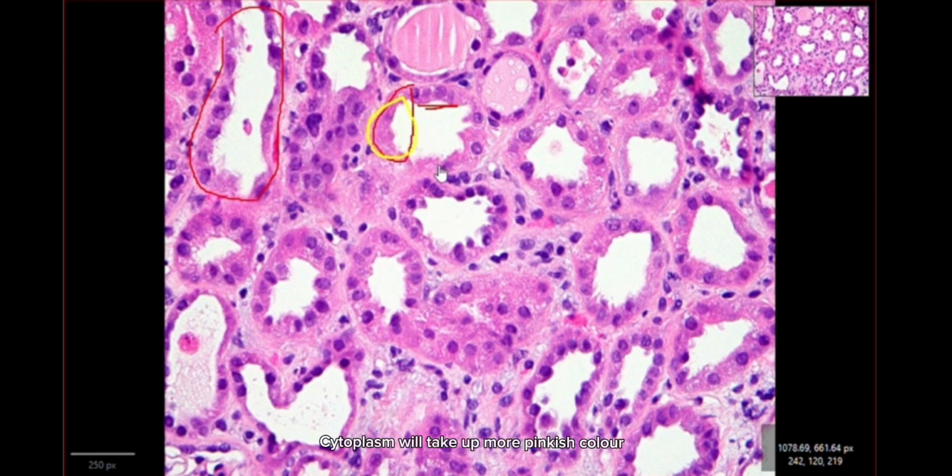The cytoplasm will take up more pinkish color and the nuclei fade, they become pyknotic, like shrunk, dot-like structures, and sometimes the nucleus gets a very dark color. So you can appreciate the fading of the nuclei here and a lot of eosinophilia in the cytoplasm. These are some of the patches of necrotic tubules that you can appreciate in the kidney architecture. Again, this is a coagulative type of necrosis because you can see that the overall architecture is preserved.